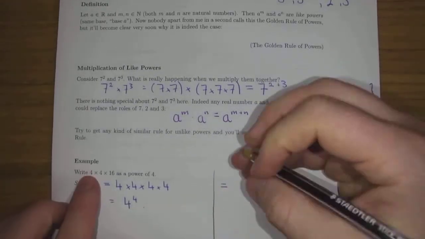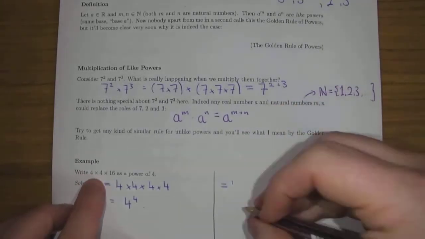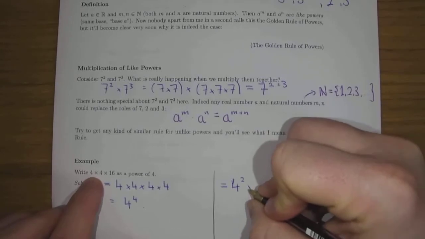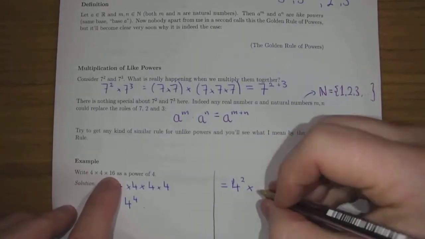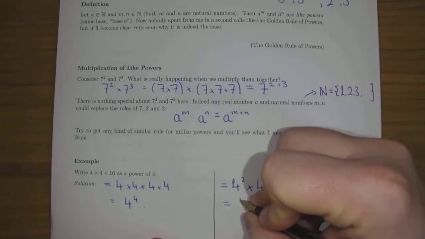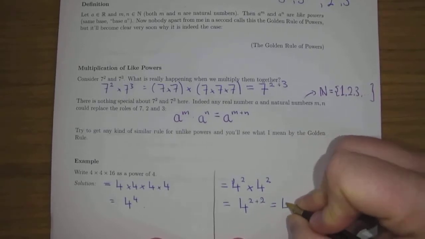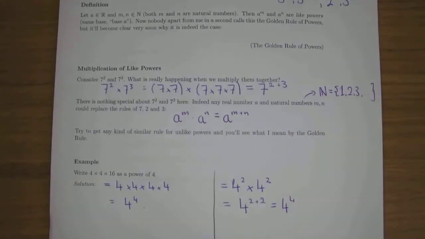Alternatively, we can say 4 is 4 to the power of 1, or even 4 by 4 is 4 to the power of 2. We could say that 16 is 4 squared, and then we'll use the rule that if you multiply together like powers, you add the powers. It's 4 to the power of 2 plus 2, which is equal to 4 to the power of 4. Okay.